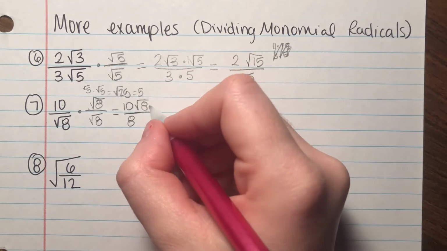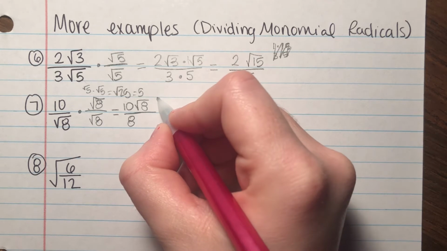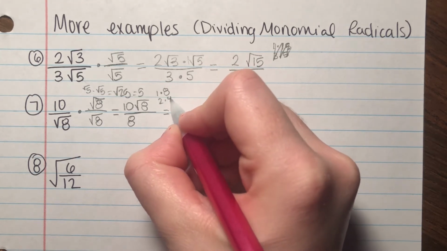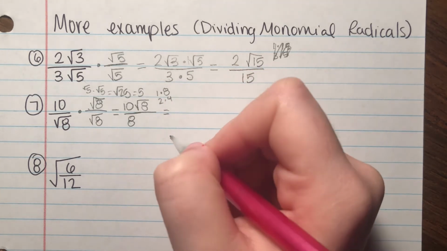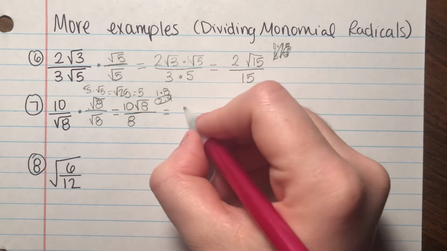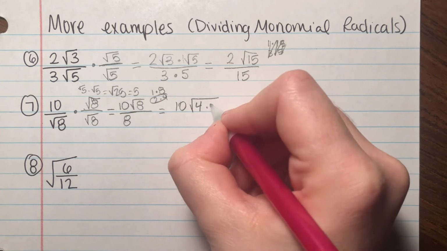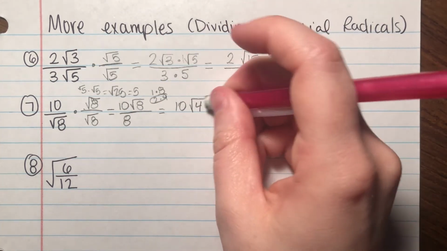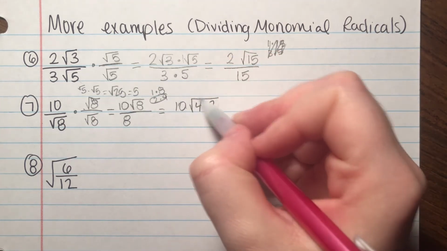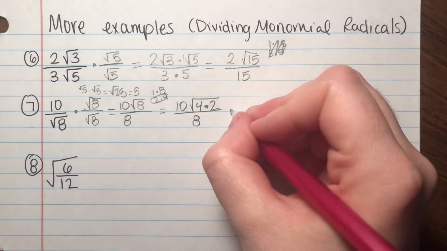All right, now I'm looking, can I simplify this radical here? So in other words, does 8 have any factors where one's a perfect square? So I have 1 times 8. I have 2 times 4. Are any of these numbers perfect squares? Yes. 2 times 4 is going to work. All right, so I'll have 10 times the square root of 4 times 2, not 4 times 8. So 10 times the square root of 4 times 2, simplifying that radical, all over 8.